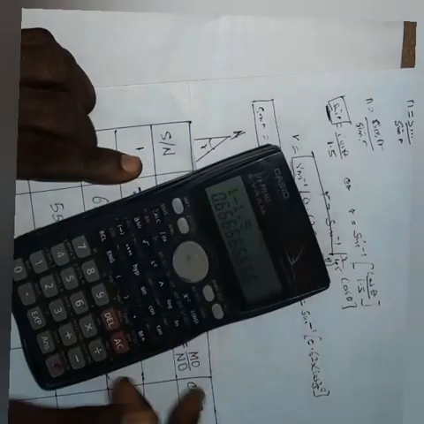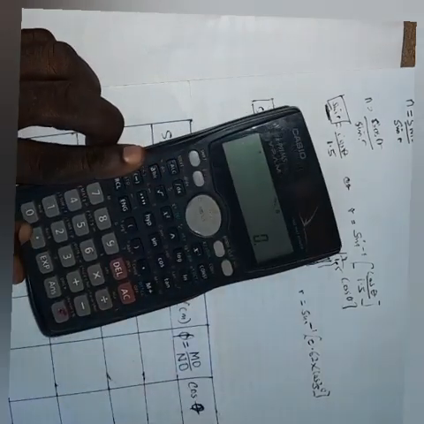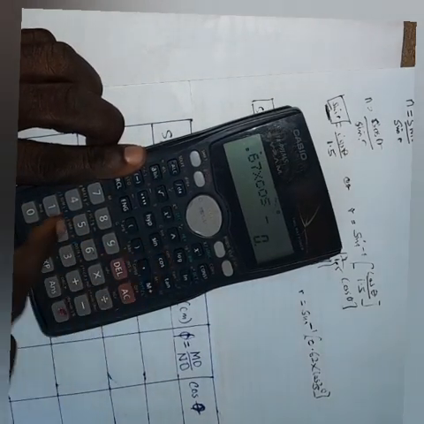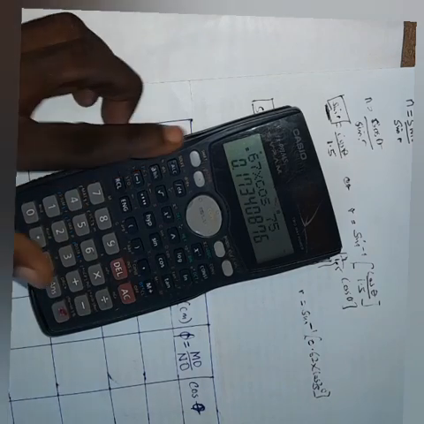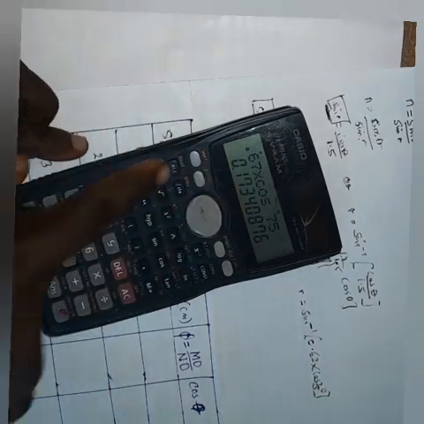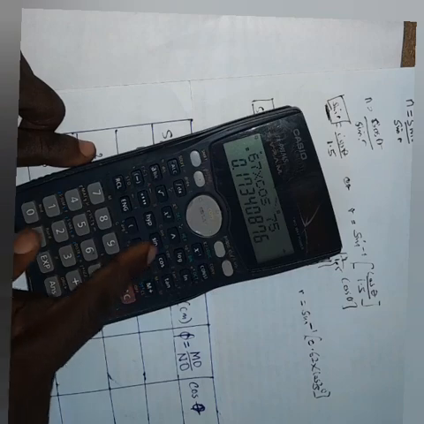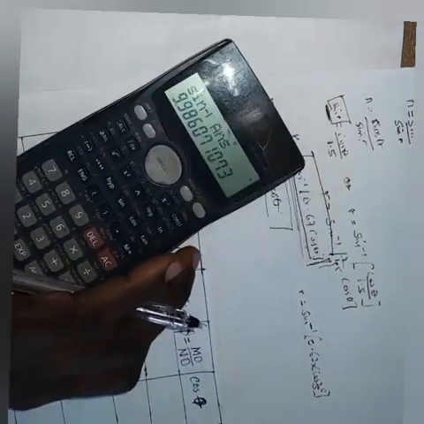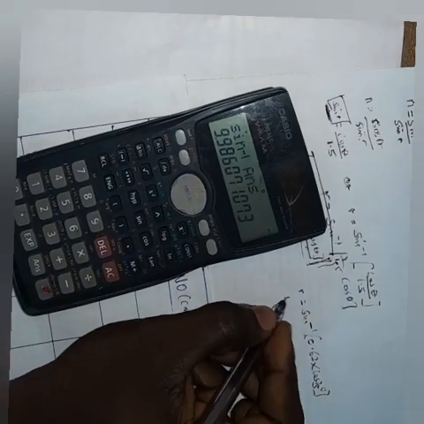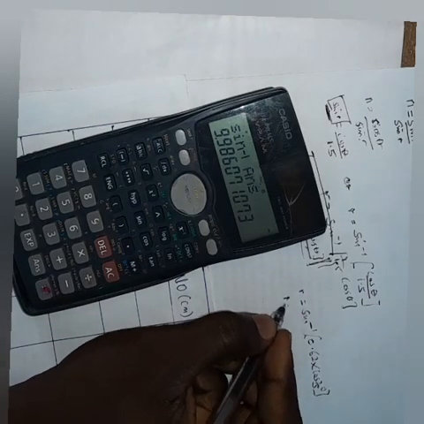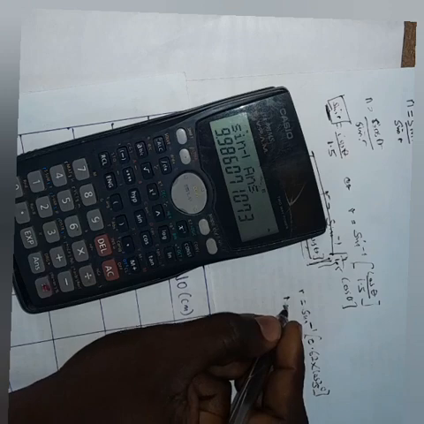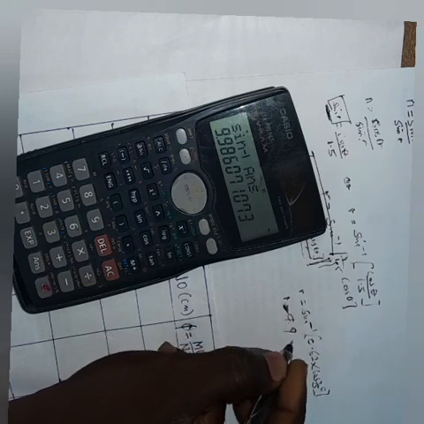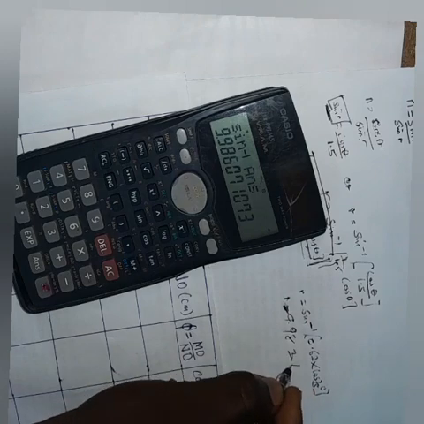If I work this out on my calculator, 0.67 times cos 75 gives 0.1732. Then press shift, sine, answer. That's going to give me 9.98. So the first r I'm going to get is 9.98, which is approximately equal to 10 degrees.